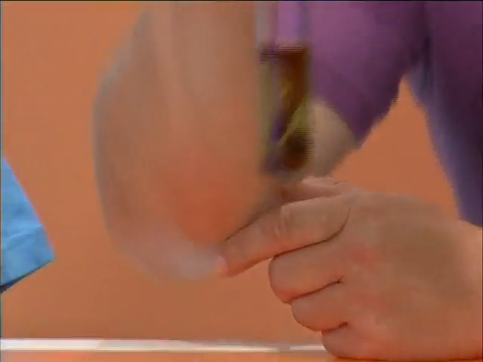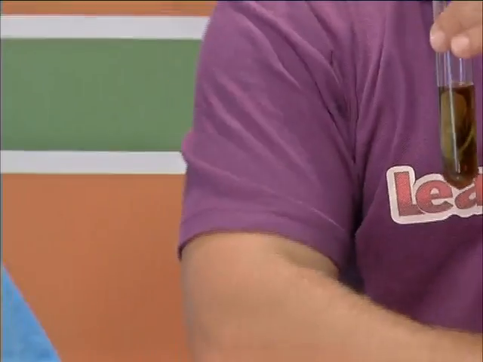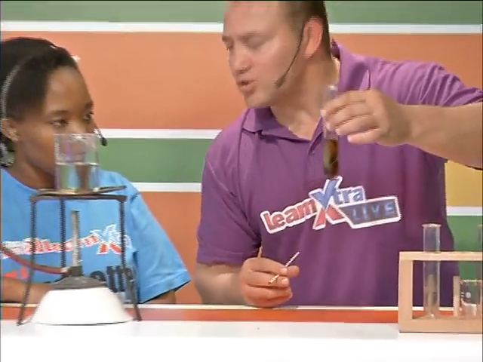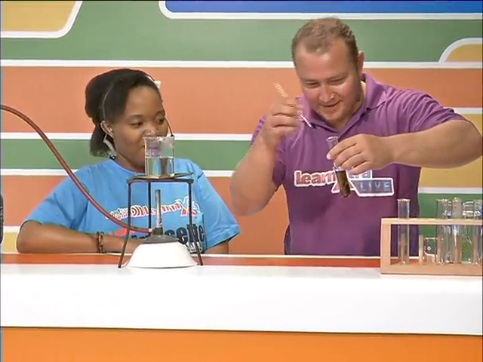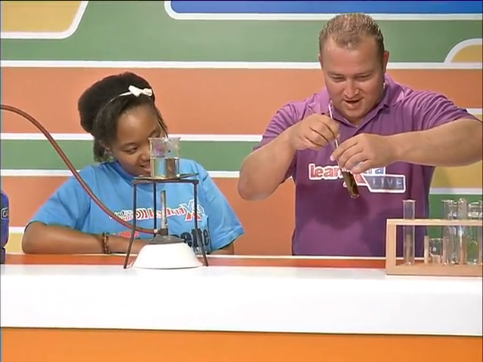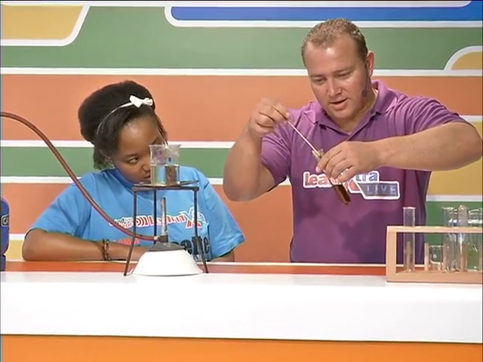Now that we've done that, what I want to do is remove that leaf. Now remember, the alcohol is what? Hot. What does boiling mean? It's hot. Now, I'm going to take it out. It's nice and hard. Look at the color of the leaf now.